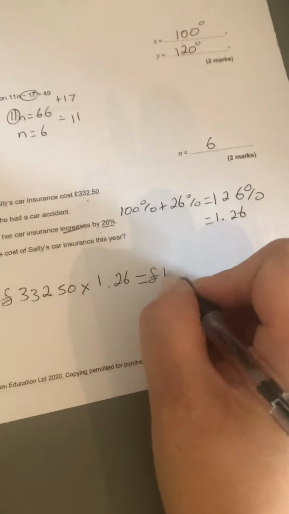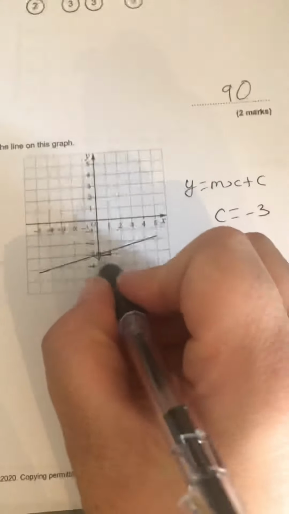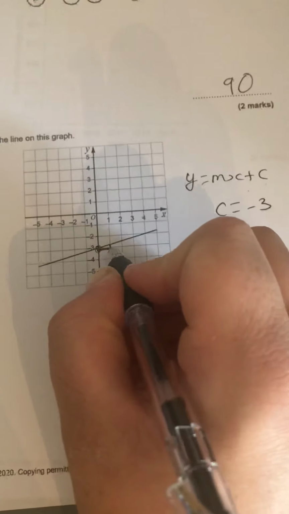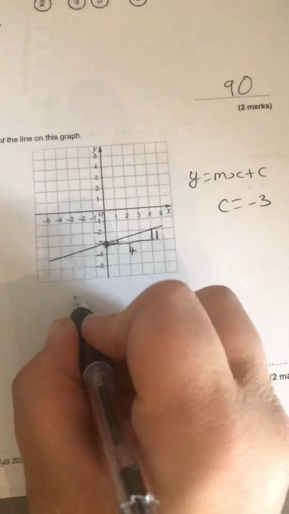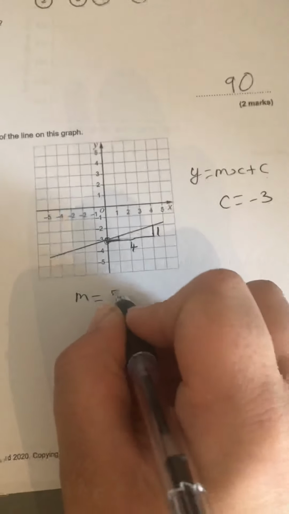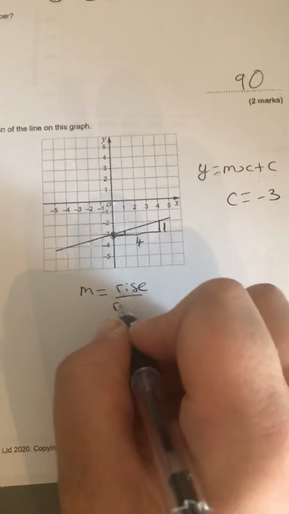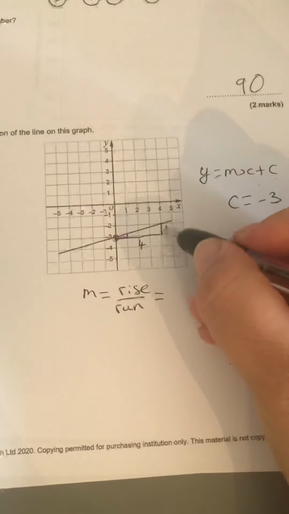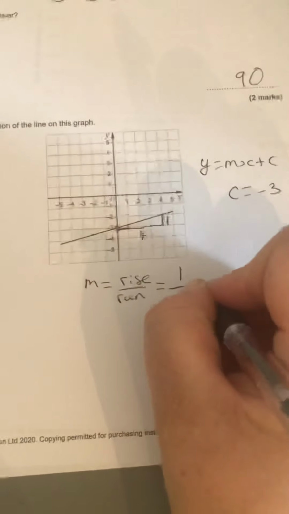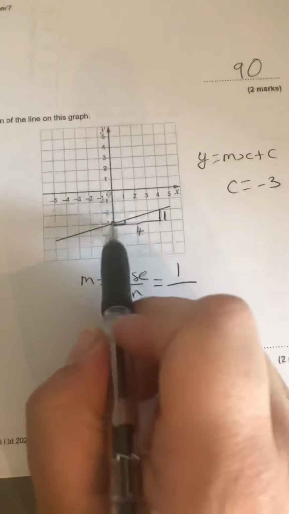So the gradient is, for every 1 square across, what I'm going up. That's very difficult to tell there because it's very small. So let's see how many go across in total. 1, 2, 3, 4 to go up 1. So 4 across to go up 1. We did discuss this. We can get the gradient by doing the rise divided by the run. So the rise here is 1, divided by the run here, which is 4.